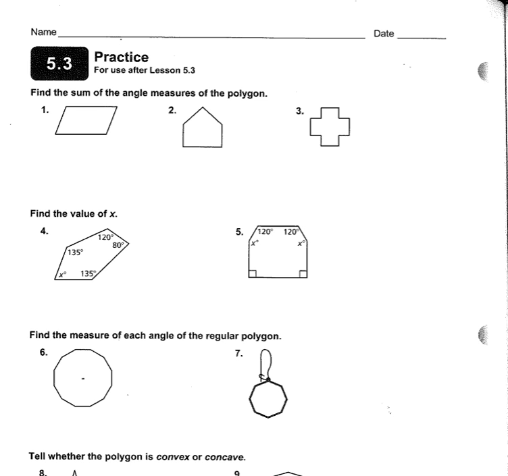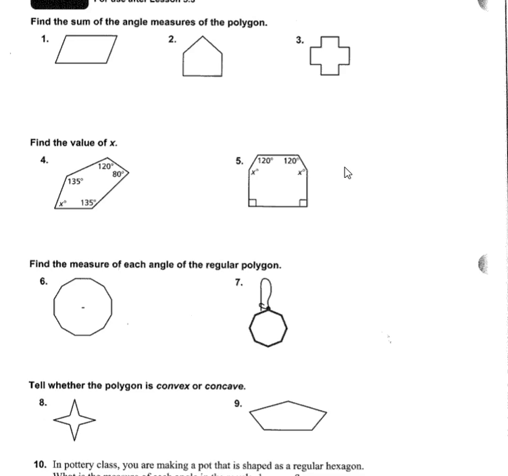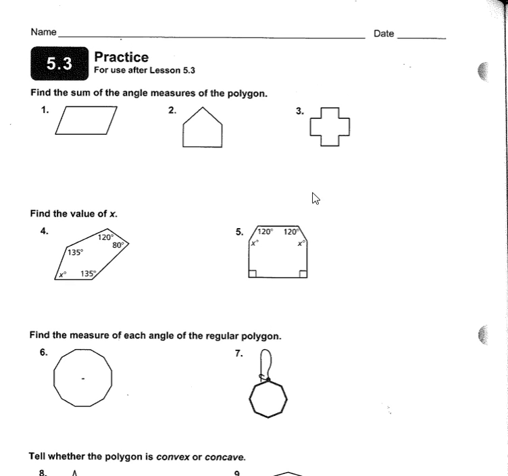So I want to go through a couple of problems on this worksheet before you finish the rest of it as an assignment. Right away I want to talk about these directions. It says find the sum of the angle measures of the polygon. Find the sum of the angle measures. That means the interior angle sum, and that's where we derive that equation.